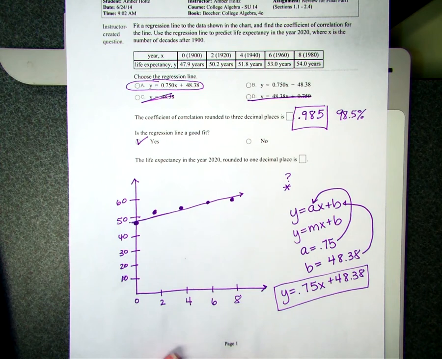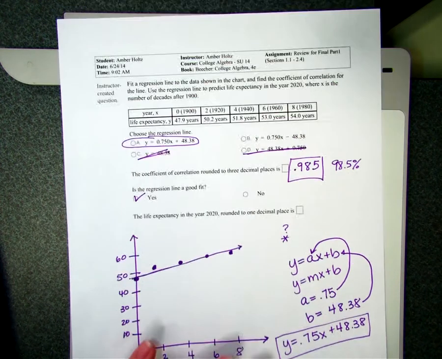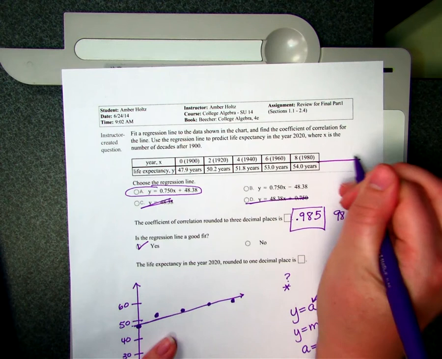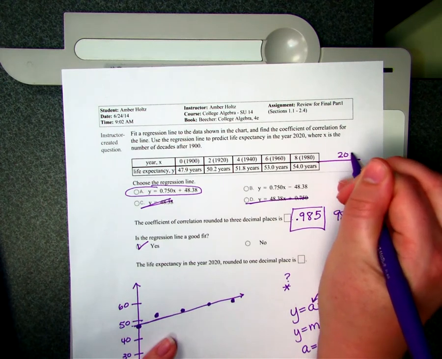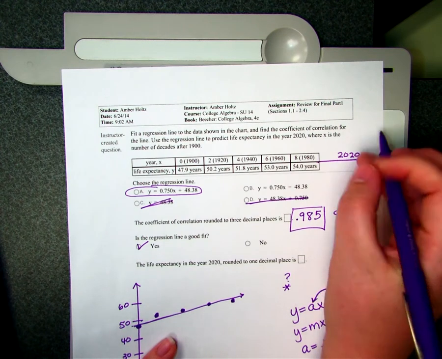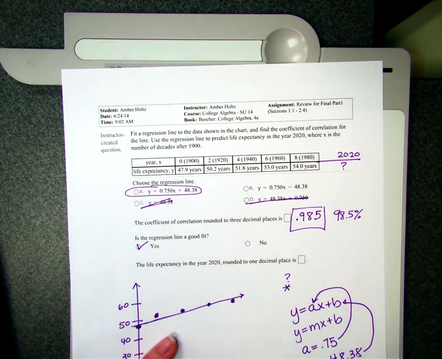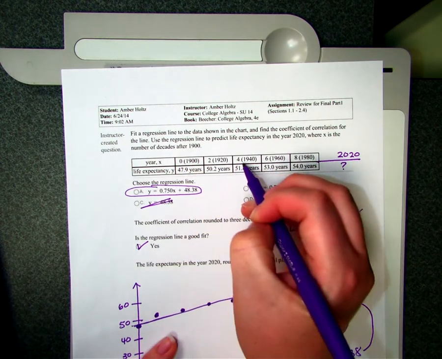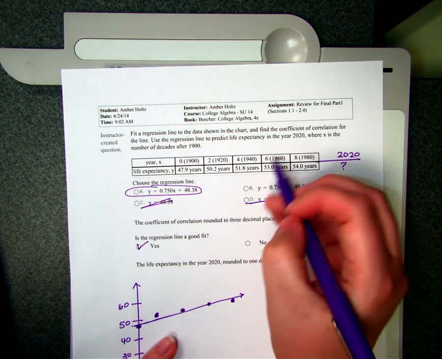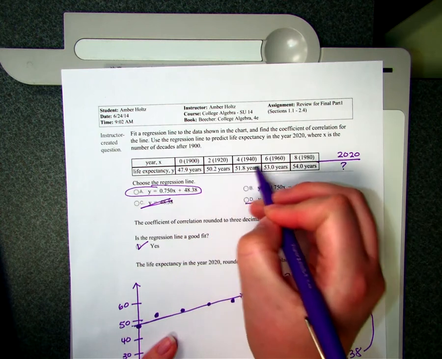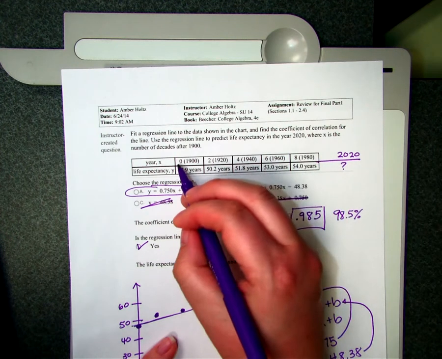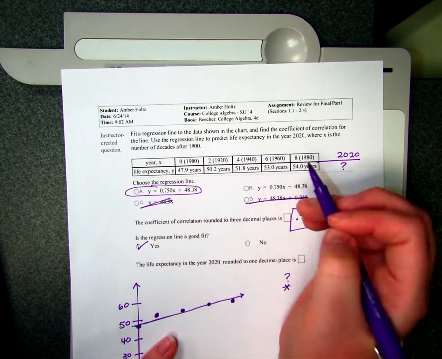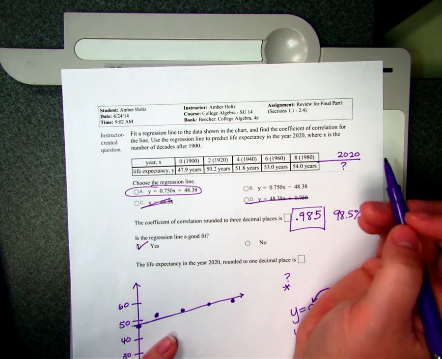Finally, the life expectancy in the year 2020. What they want us to do is continue this table, and we're looking for the year 2020. What is the value? Remember, this is going by 2s, and that is for every 20 years, it's going by 2. So we used 0 for 1900, 2 for 1920, 4 for 1940, and so on.